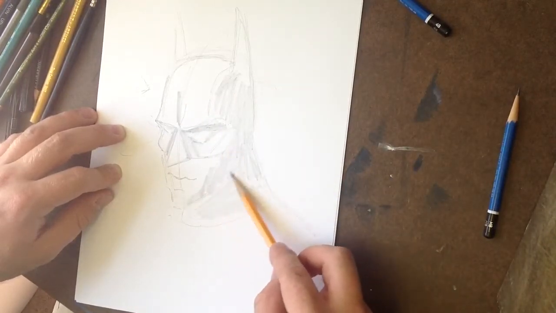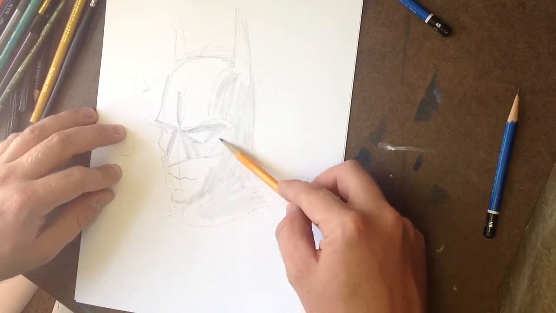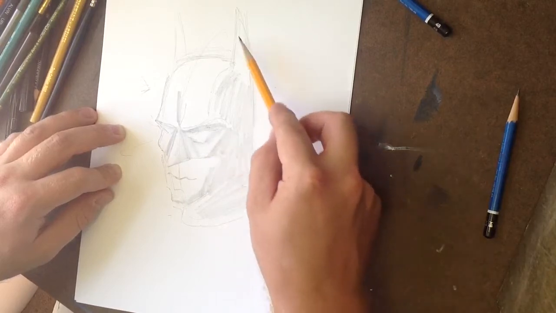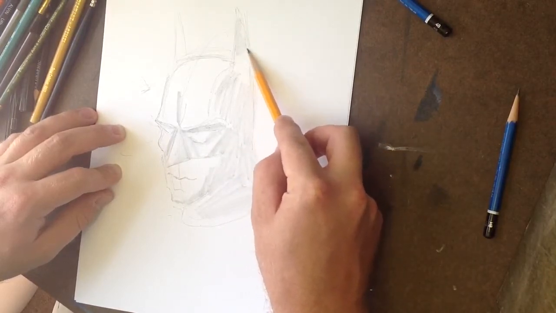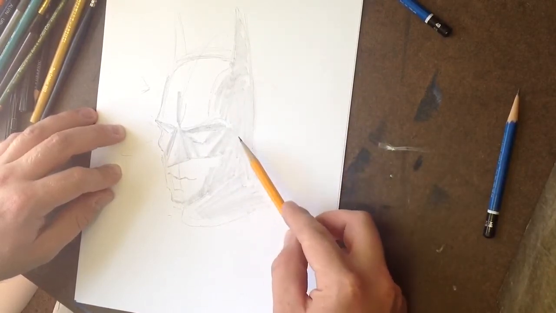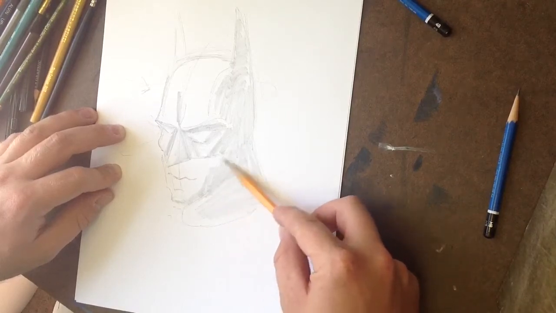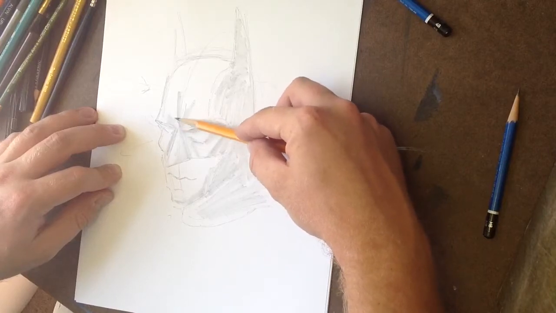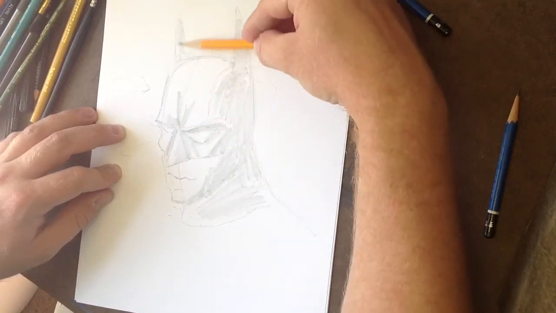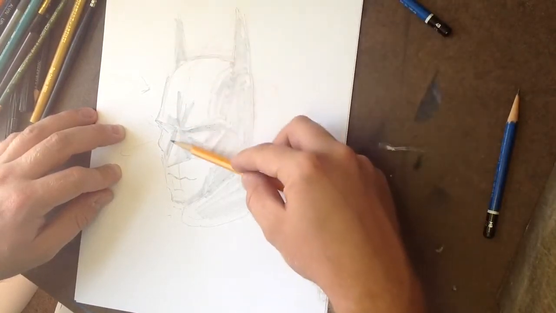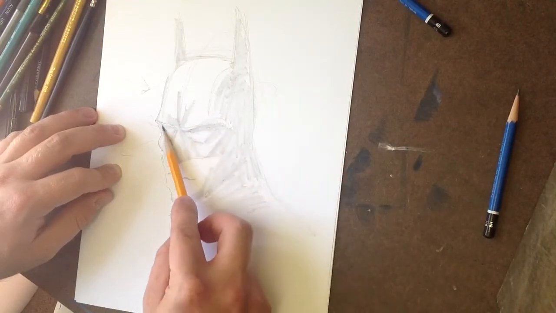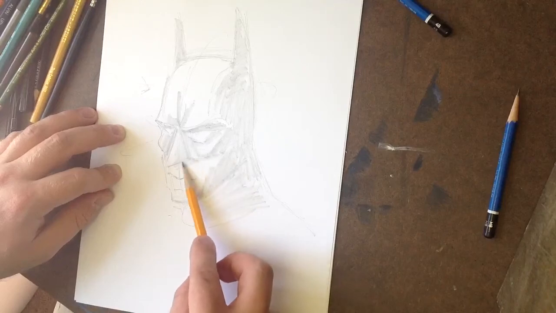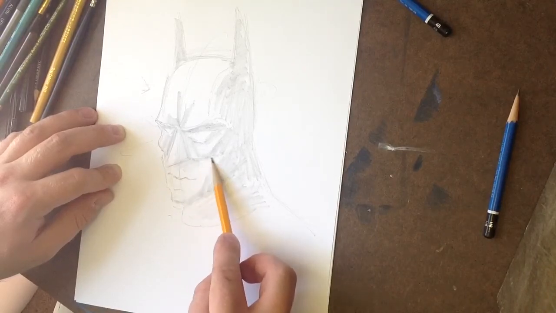I'm just using a number 2 pencil right now. Really, the number 2 pencil can do everything you need. You don't really need an expensive drawing kit. You can get a lot of range out of a number 2 pencil. Okay, remember the nose is going to cast a shadow on his face.